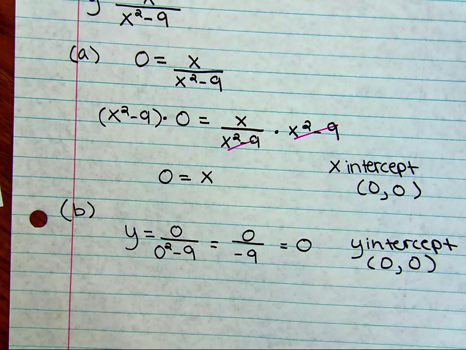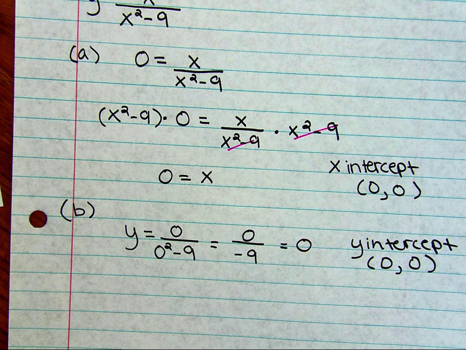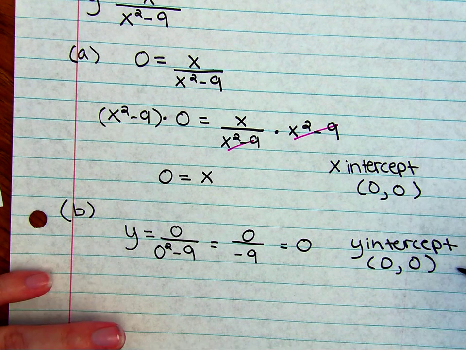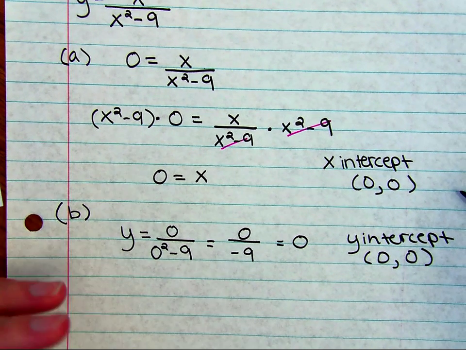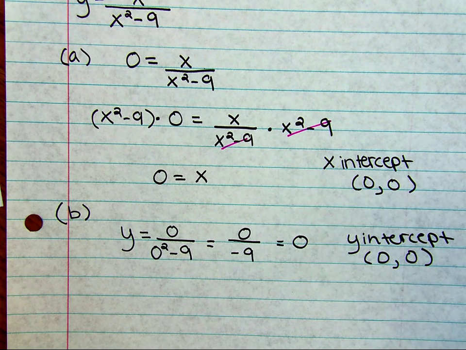Now that's not always going to happen. Okay? We've done A and B, and these actually are the exact same point. Again, that's not always going to happen. There can also be multiple intercepts, so be careful.